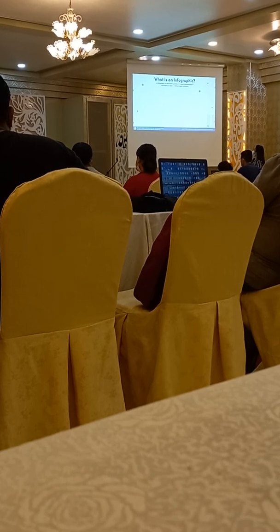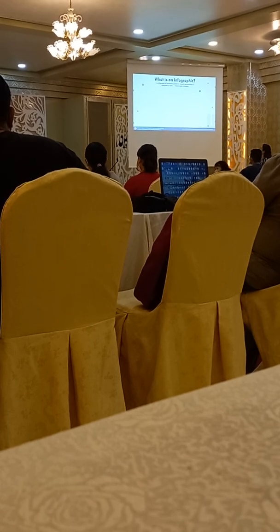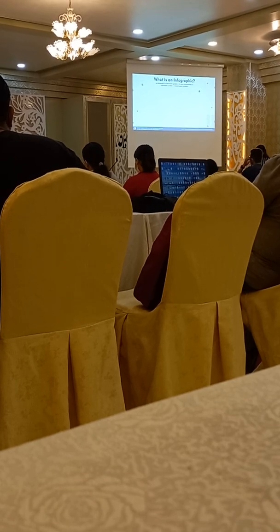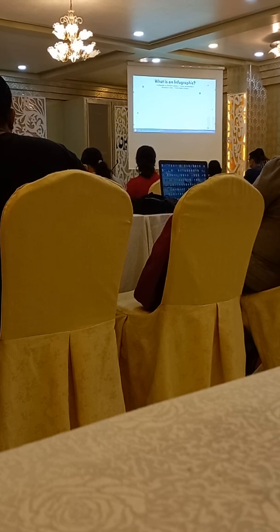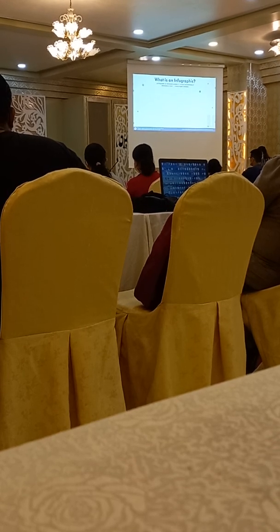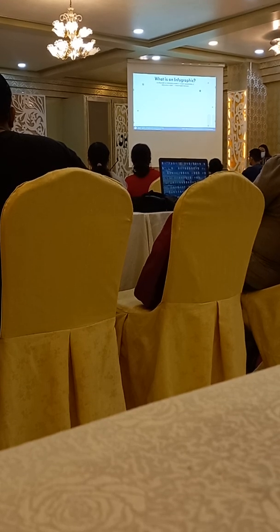So, i-define po muna natin si infographics. So, what is an infographics? An infographics is a visual representation of information or data. This is according to Oxford English Dictionary.